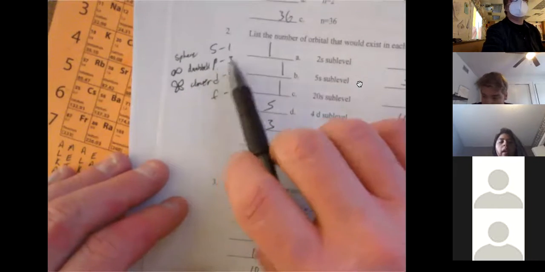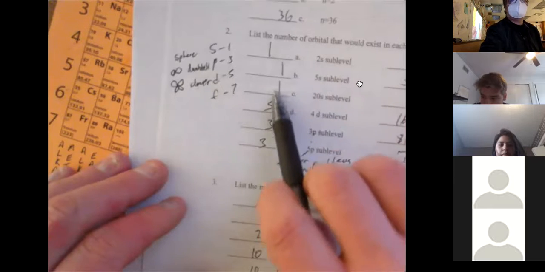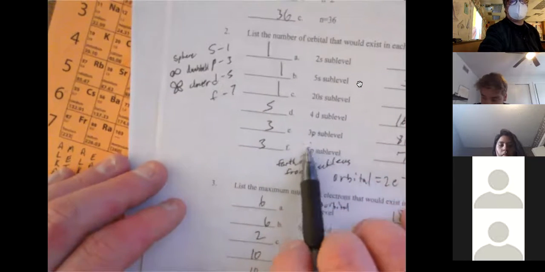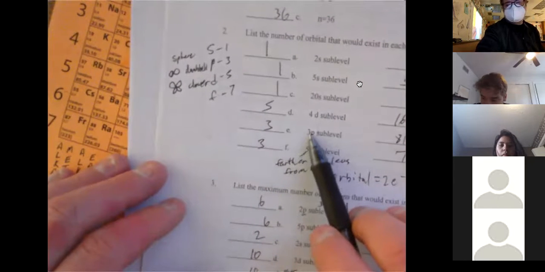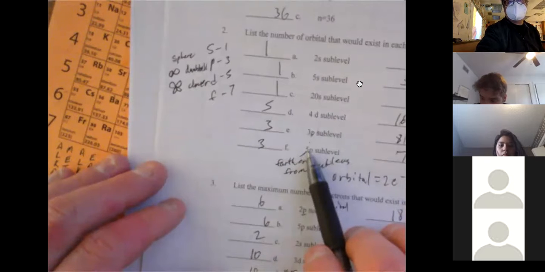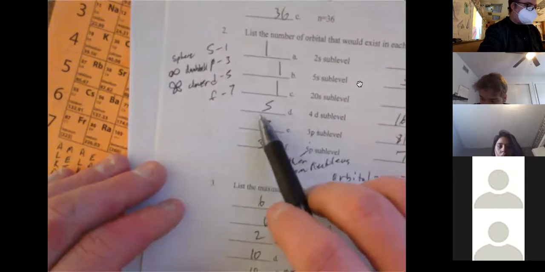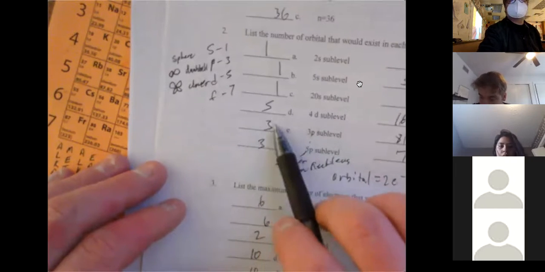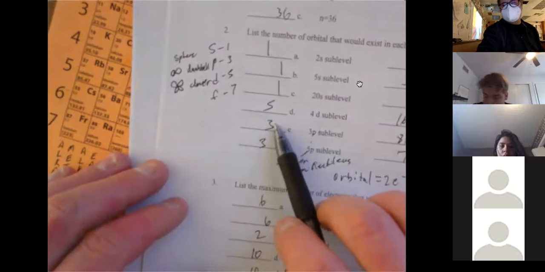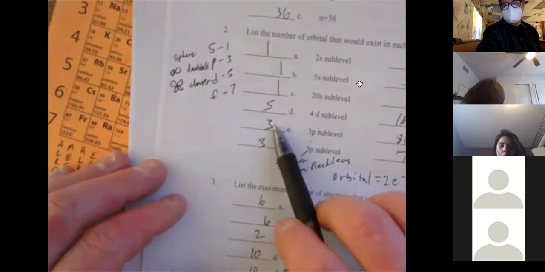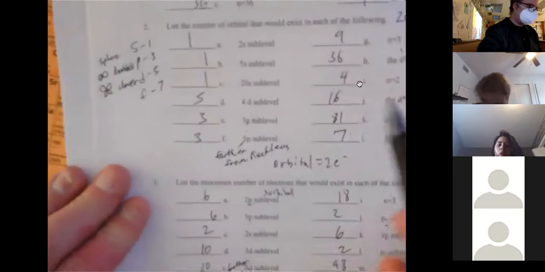A P has 3 orbitals. It doesn't matter if it's 3p or 5p. 3p is just closer to the nucleus than 5p, right? But it still has 3 orbitals. Each orbital can hold 2 electrons. All orbital means is there's space there. It's a set defined amount of space.